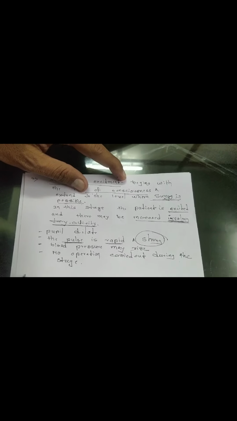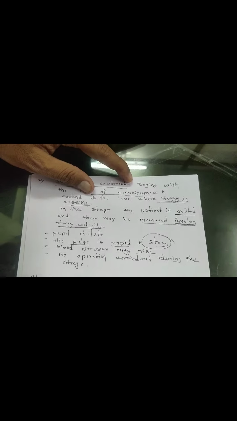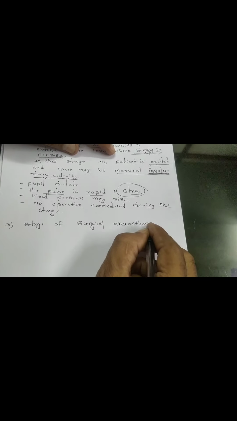And the third stage, the stage of surgical anesthesia.